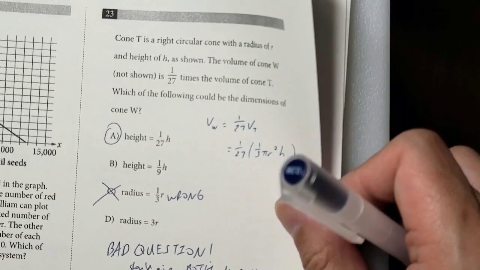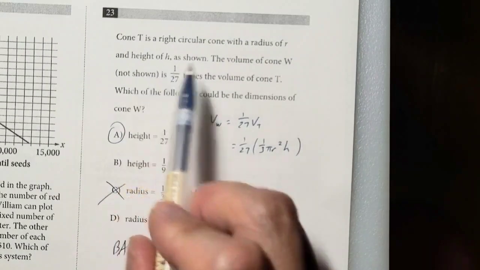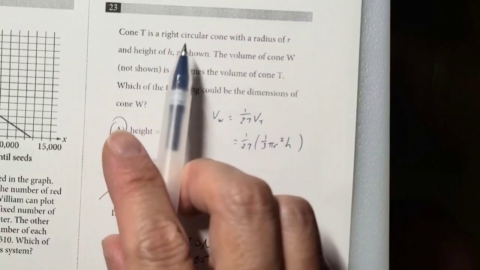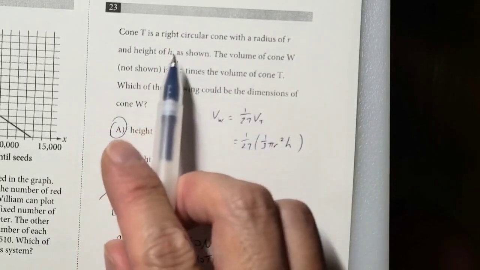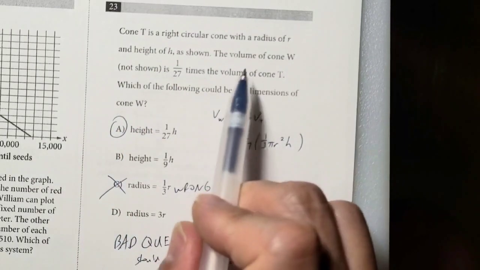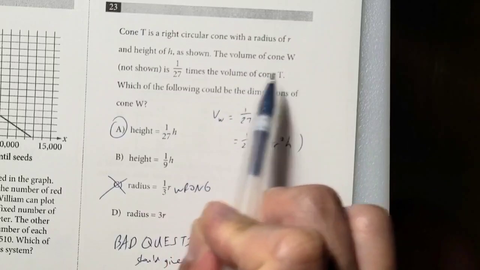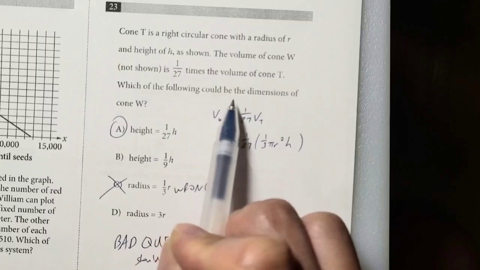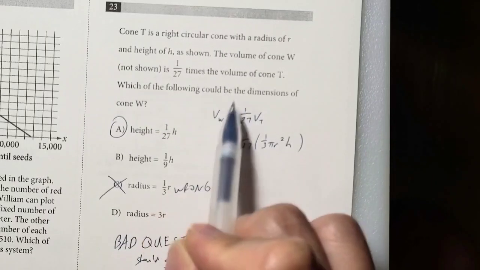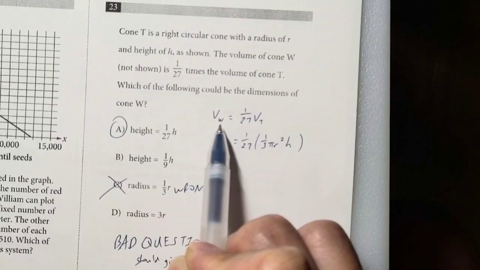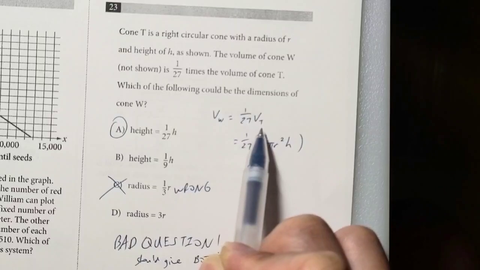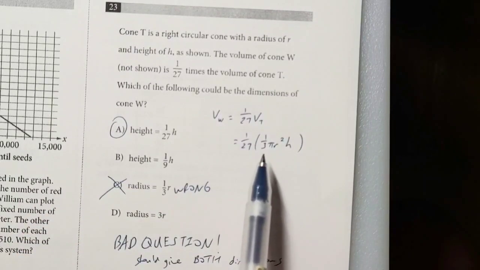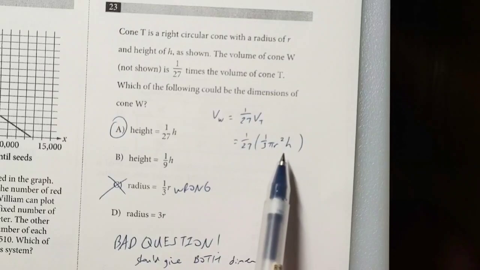Okay, this is a bad question right away, but I'll go through it. Cone T is a right circular cone, radius r, height h. As shown, it's not shown here, but it really doesn't matter. The volume of cone W, not shown, is 1 over 27 times the volume of cone T. Which of the following could be the dimensions of cone W? So they tell us the volume of cone W is 1 over 27 times the volume of cone T, and you have the formula in the front, 1/3 pi r squared h.